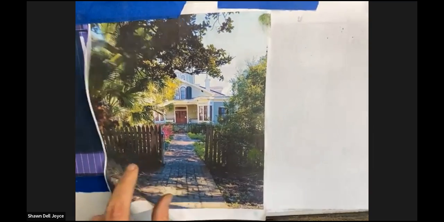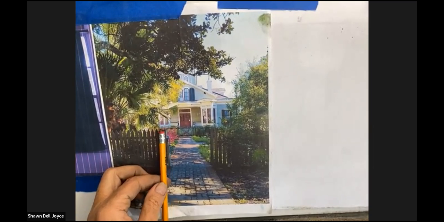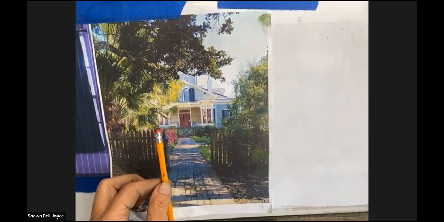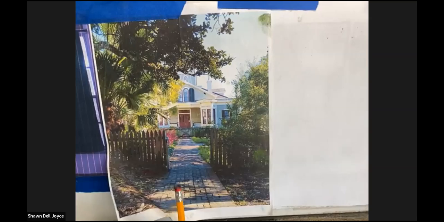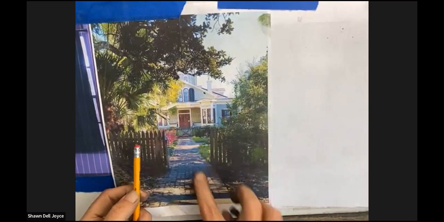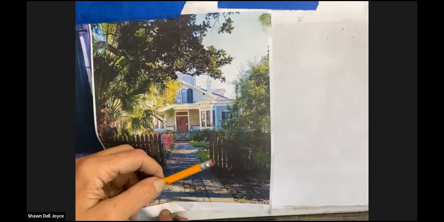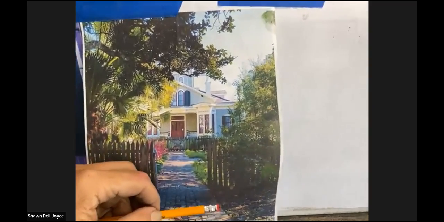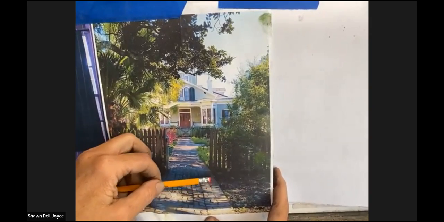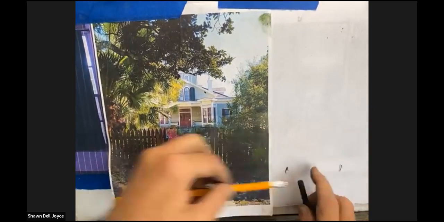So what I would do in this case is use one of these fence posts as a basic unit. So this would be about where my basic unit would be. And then I would measure everything else based on that basic unit. So for example, if I wanted to get this pathway in perspective, the first thing I would do is turn and measure the width of the pathway. So I can see the pathway starts down here. It's a little bit wider than the basic unit. So I would start here.